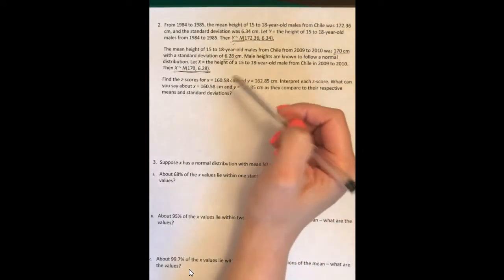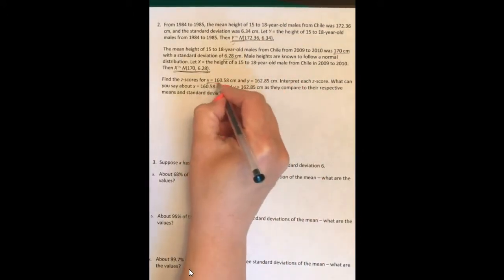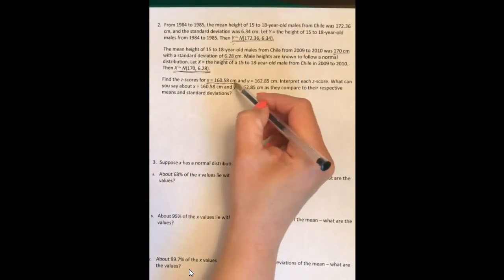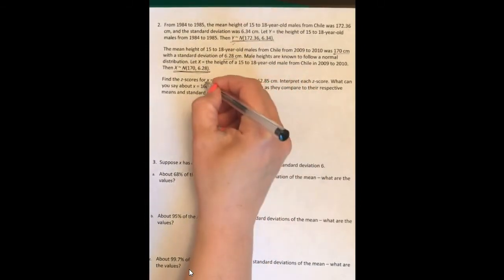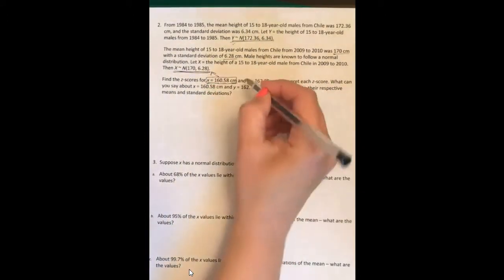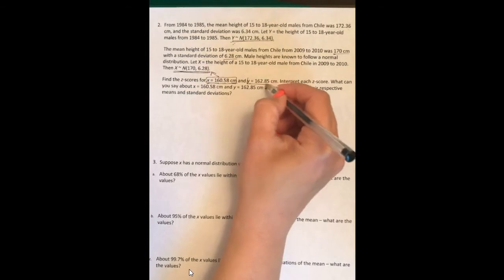It says find the z-scores for x equals 160.58 centimeters. So this right here goes with that problem. And they want to know, and where y is this value.